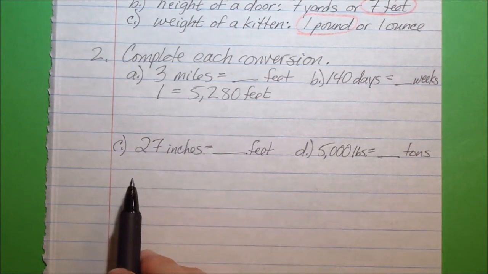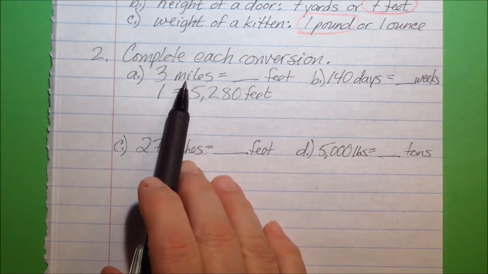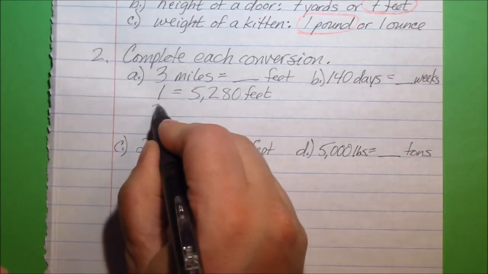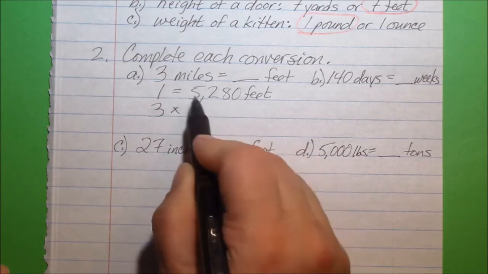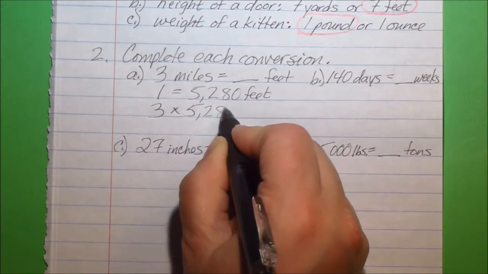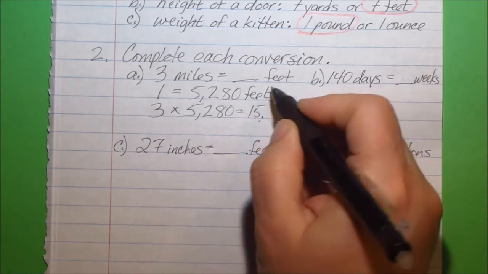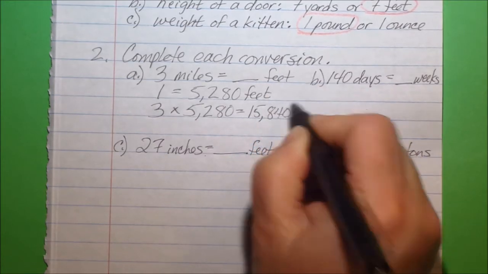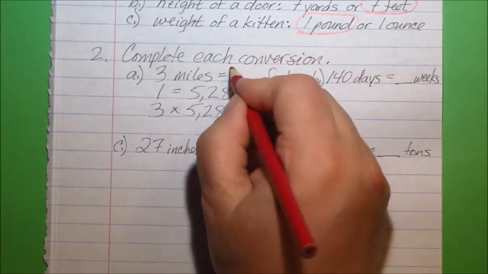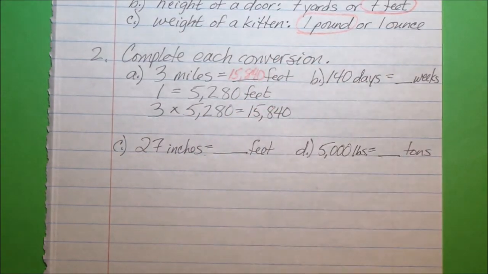Are we going smaller to larger or larger to smaller? Well, on this one, we're going larger to smaller, so we're going to be multiplying. We're going to multiply 3 times the number in 1 mile. So that would be 3 times 5,280, and that equals 15,840. So there are 15,840 feet in 3 miles.